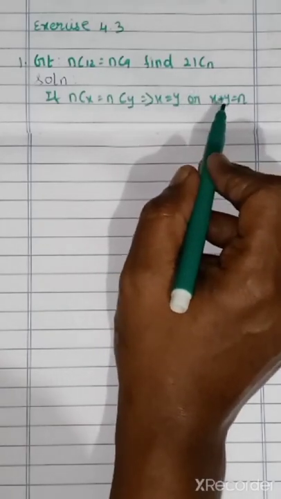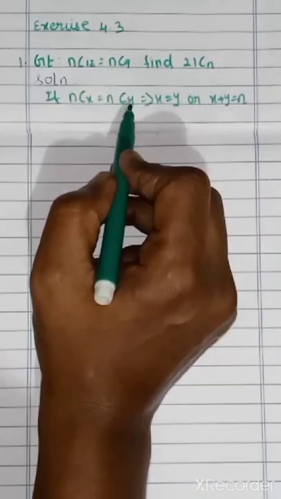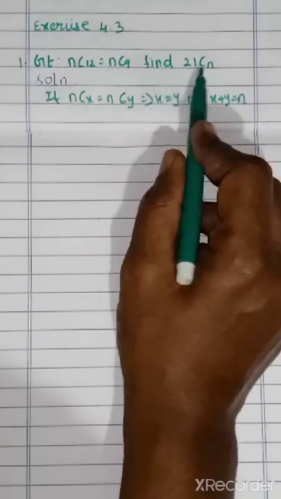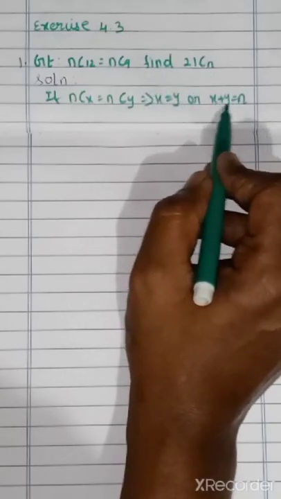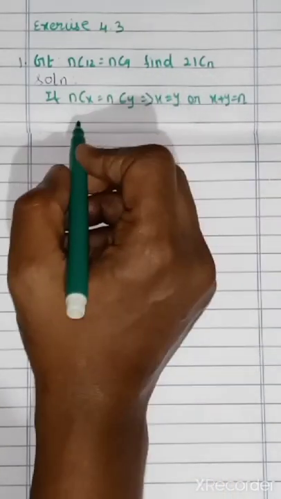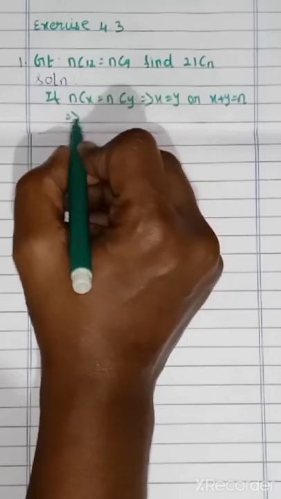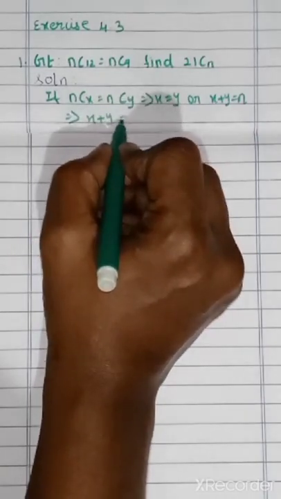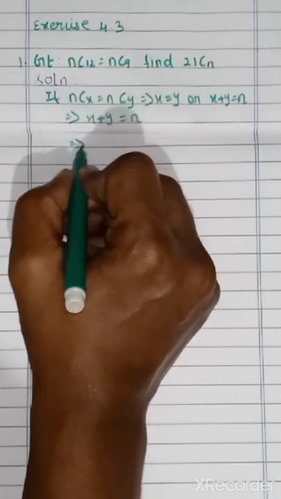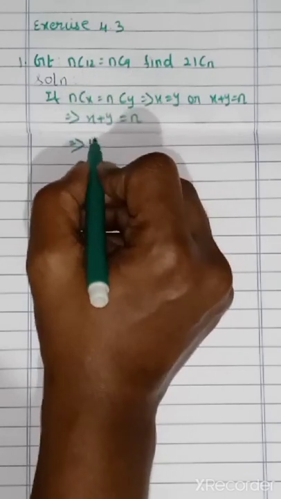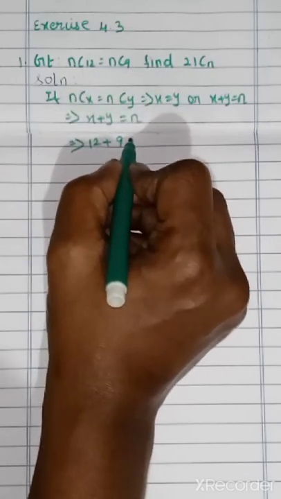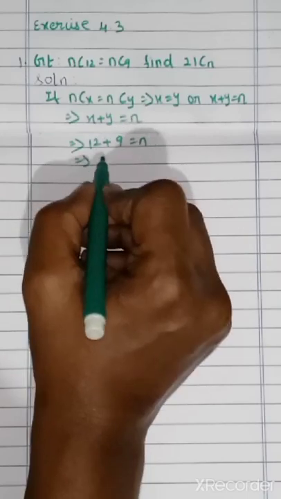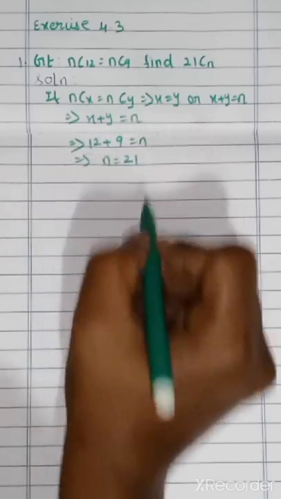So we can use this. See, x is 12, y is 9. So to find out your n value, we can add x plus y. Okay, so 12, that is x plus y equal to n. That implies x value 12, y value 9, which is equal to n. That is, n is equal to 21.